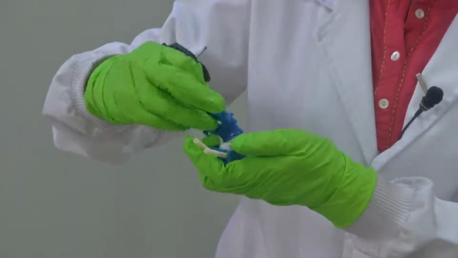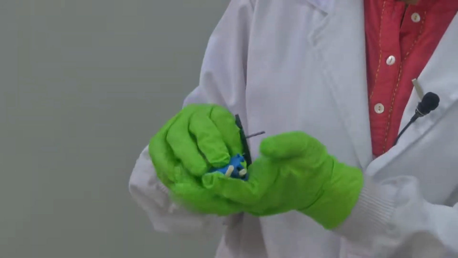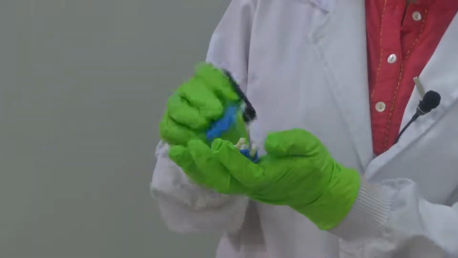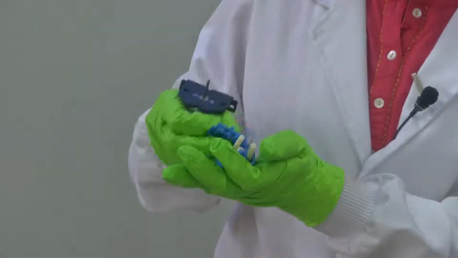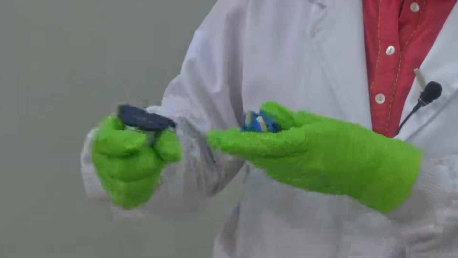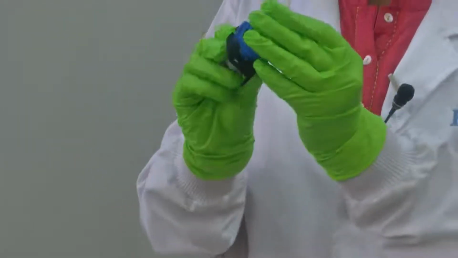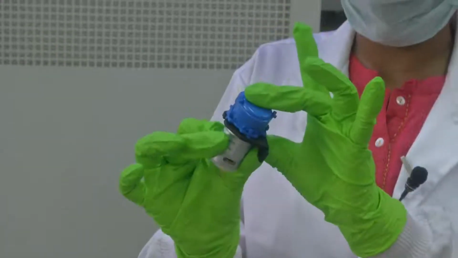And then here is the outer casing. So this forms your peristaltic pump.